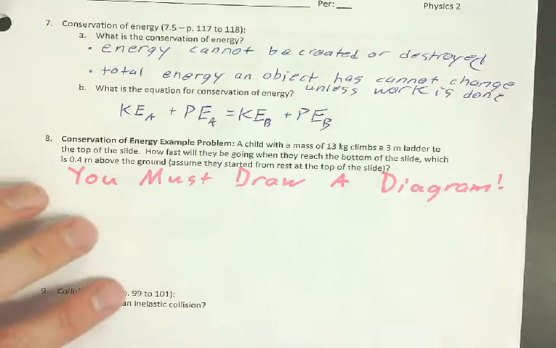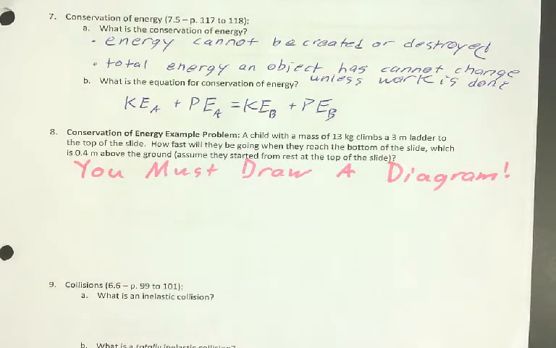And the reason you have to draw a diagram is because there are some things I cannot know unless you draw them. And those two specific things are where is 0 and where are A and B. Because A and B are not necessarily always the beginning and the end. Sometimes they are, but that also will help me figure out the next part, which is the 0 point.